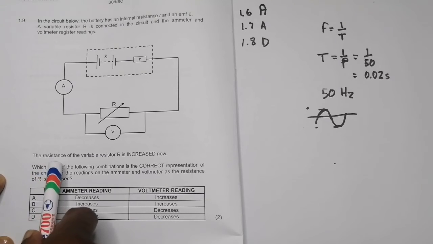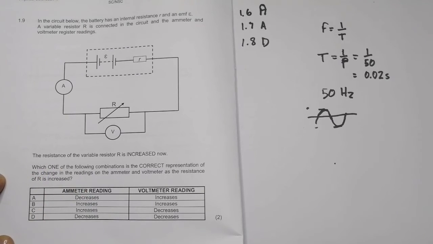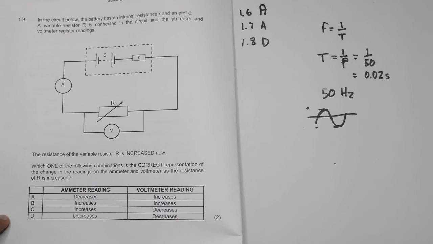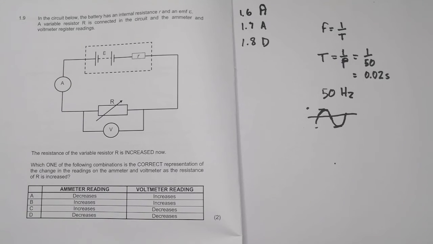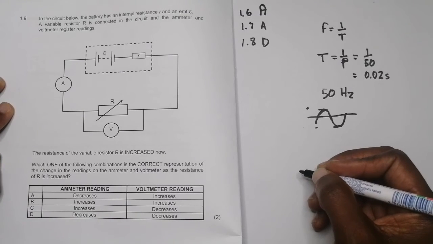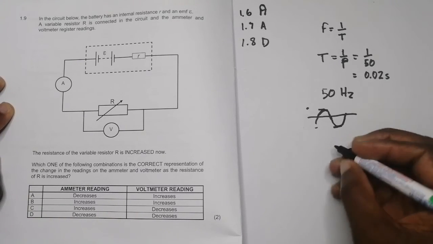Now they say the resistance of the variable resistor is now increased. Okay, so they want to know which one of the following combinations is the correct representation of the change in the readings of the ammeter as well as the voltmeter as the resistance is increased. Now I want you to just quickly note something there.